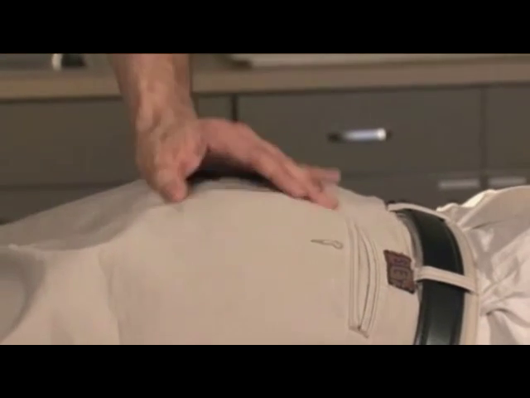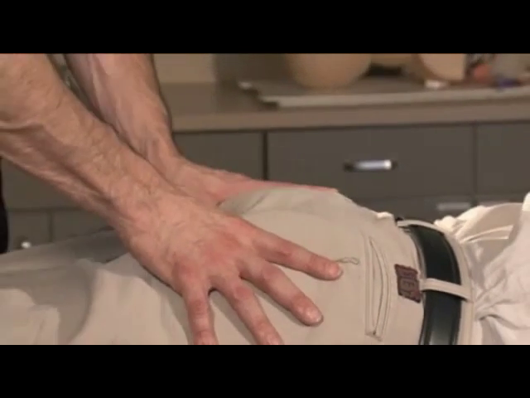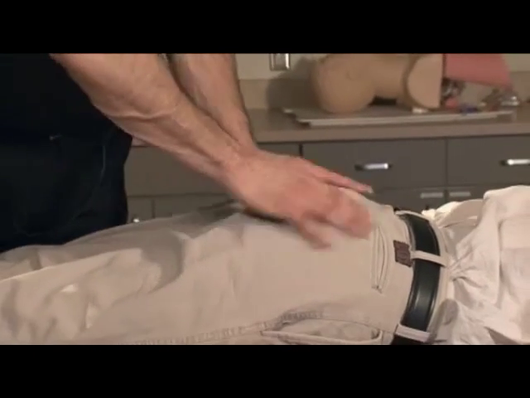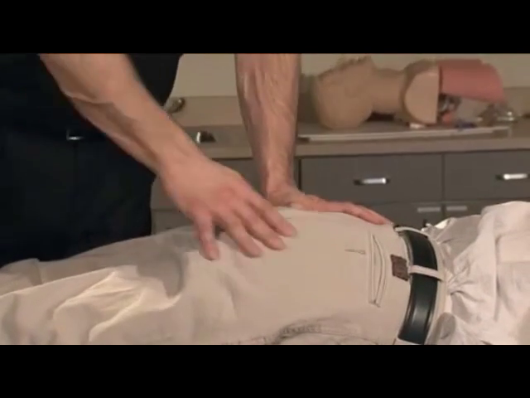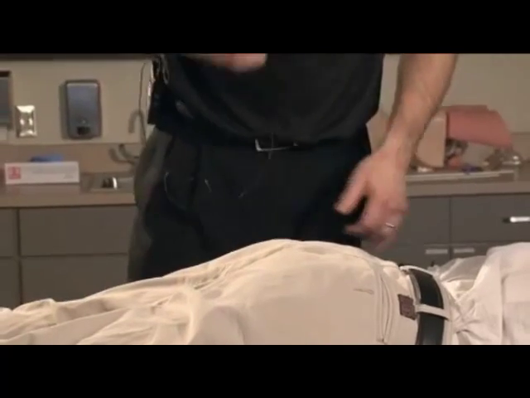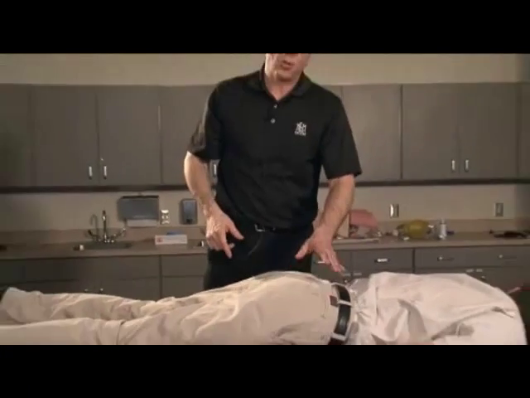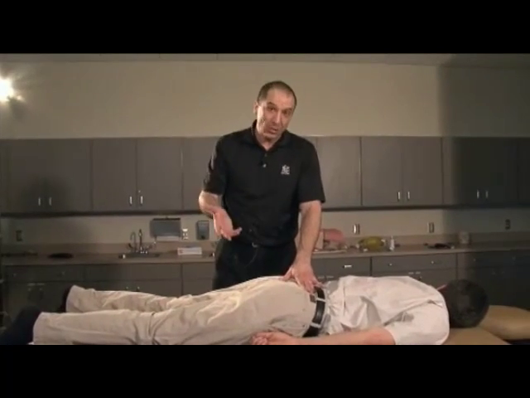And then I finish up and I go back and check. His ILAs are now even, and I go back and check his sacral sulci. Okay, that's the unilateral sacral flexion. Now let's treat this as though it were a unilateral sacral extension.